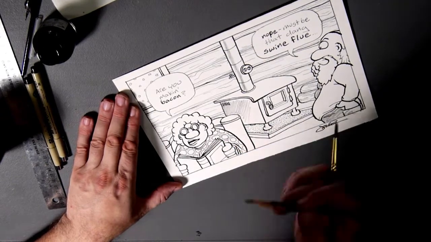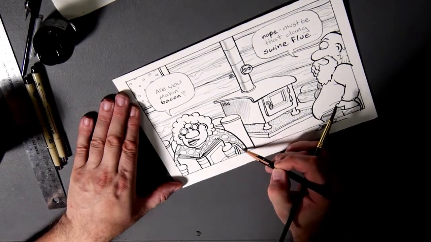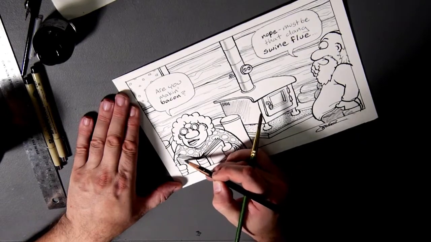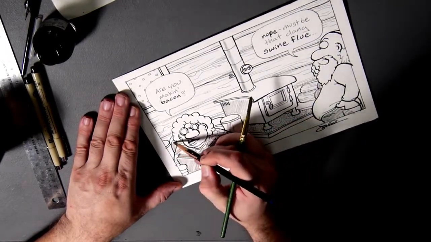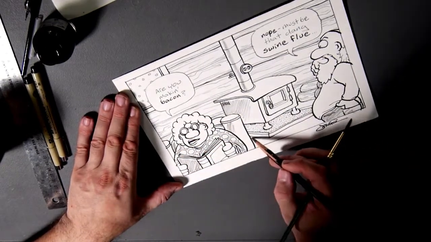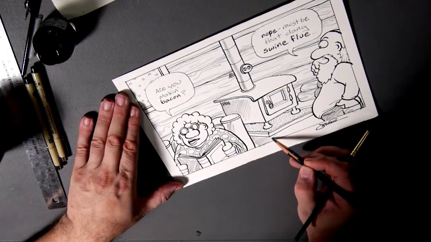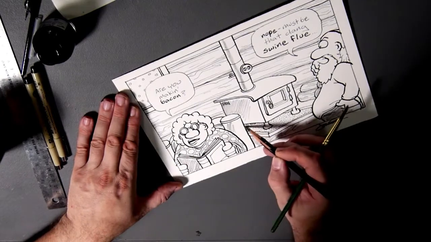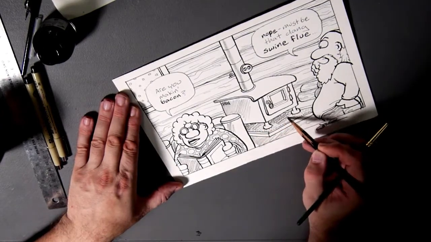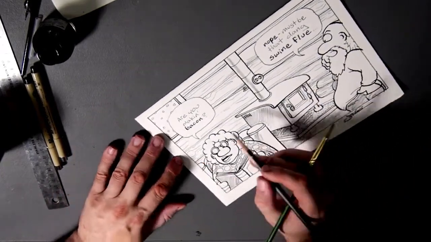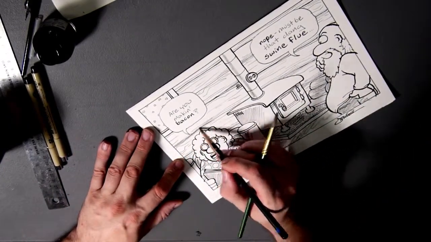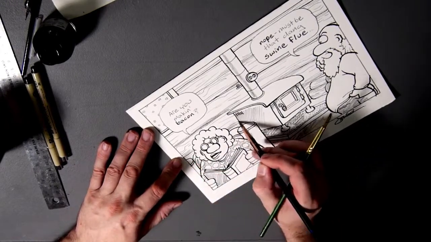Even though I will go back in and do a color pass, I'll still have my base layer here. I'll plug in some gray values. I'll go back over it with color, but I wanted to have this shading as well. So I'm just moving around here and plugging in some areas.